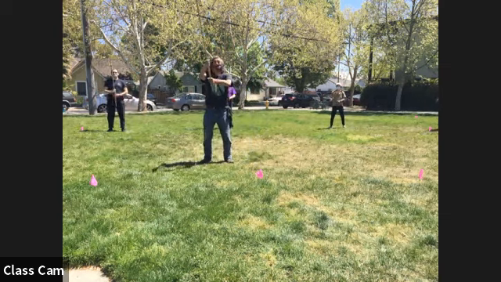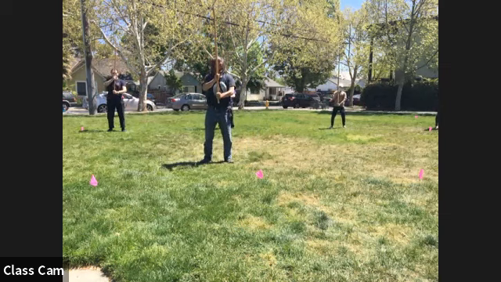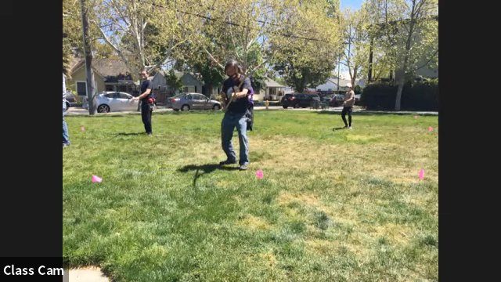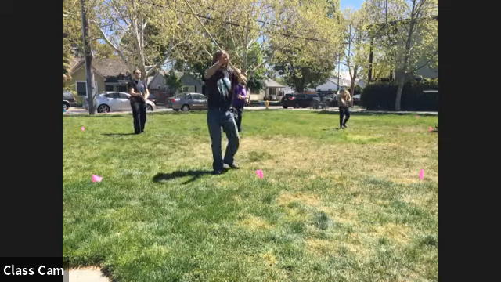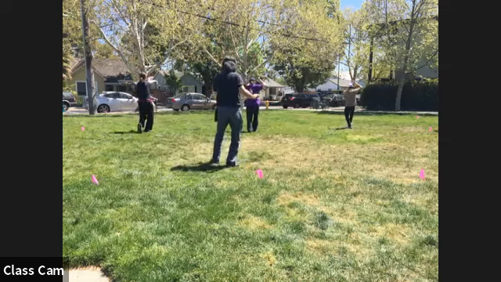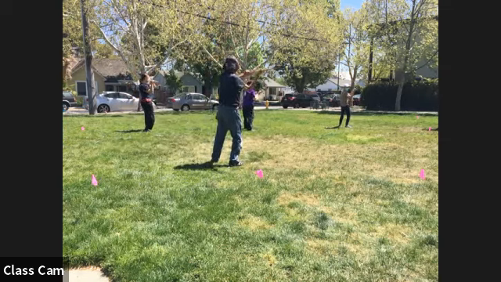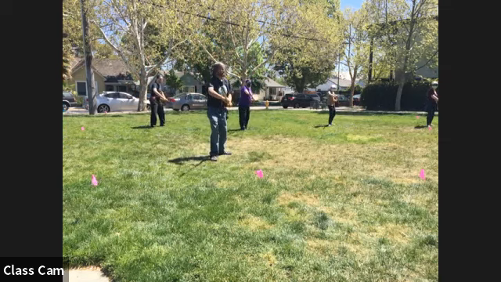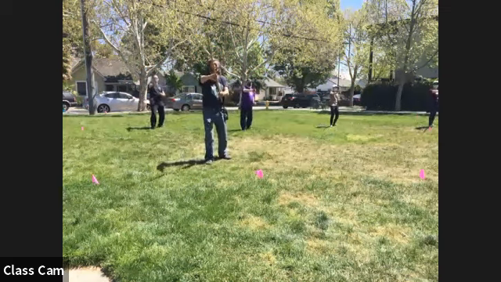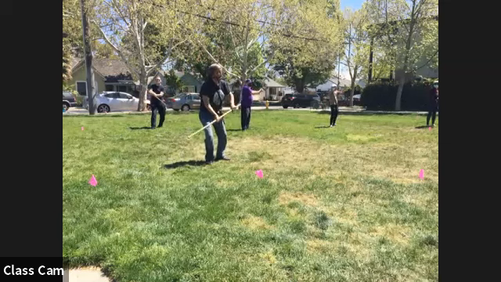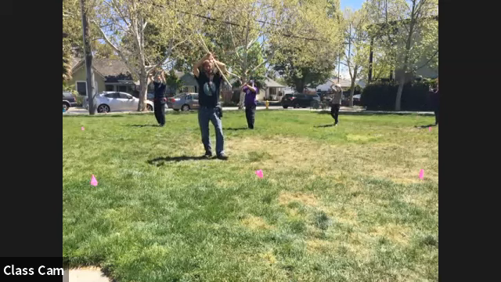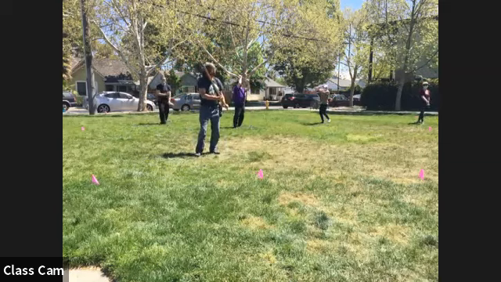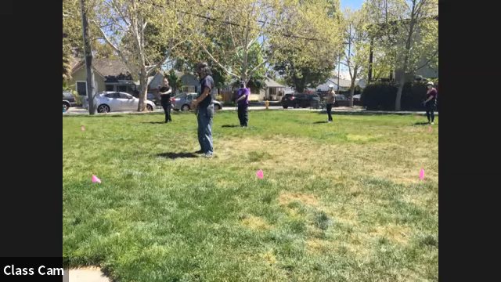So movement 1, 2, 3, 4, 5, 6, 7 is both up and down. 8 through 22, 23 through 28, 29, and 30. Let's go through that again.